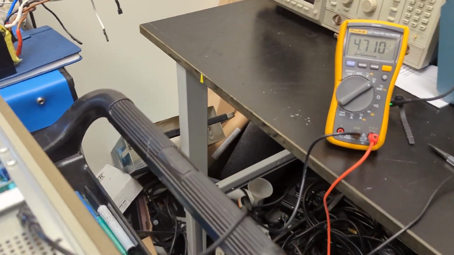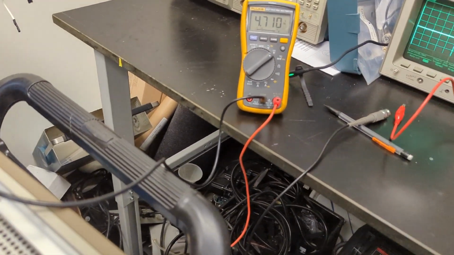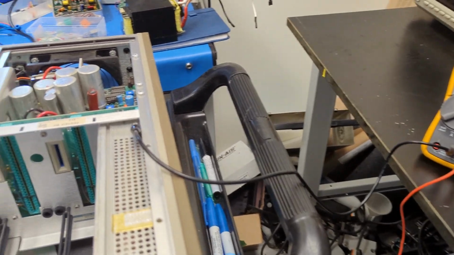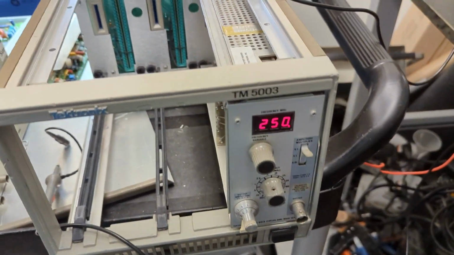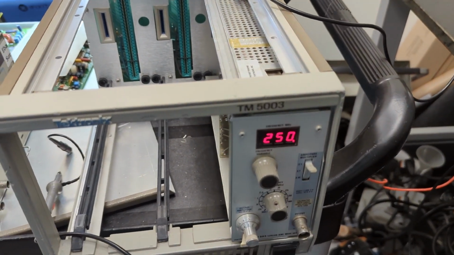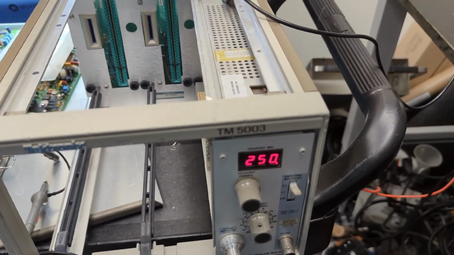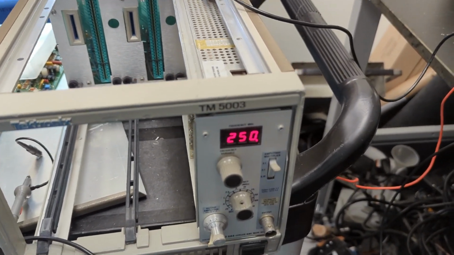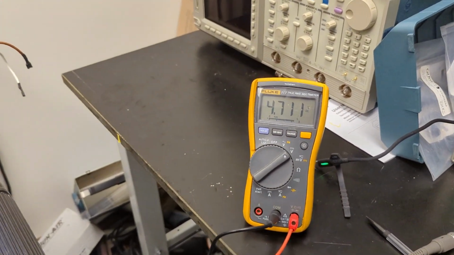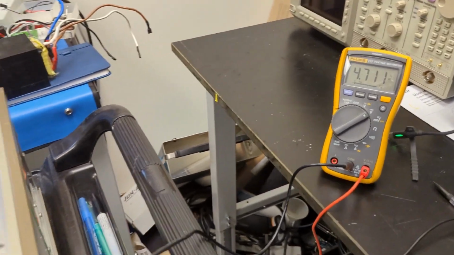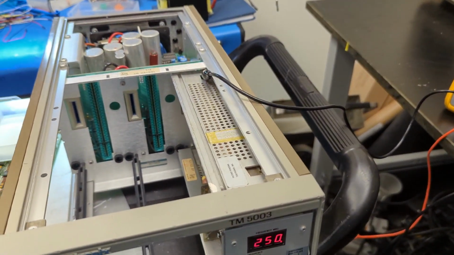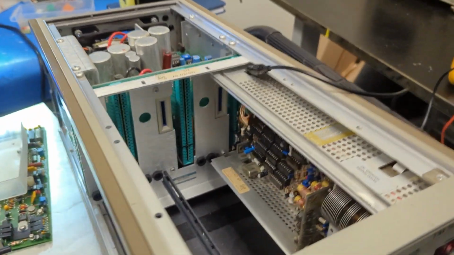I'd be curious if anybody watching has one of these and powers it through a TM5000, if you could measure the 5-volt rail for me and see what you get. I'm really curious what somebody else measures.